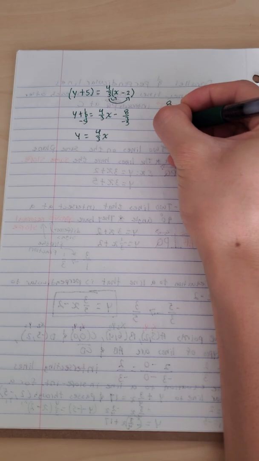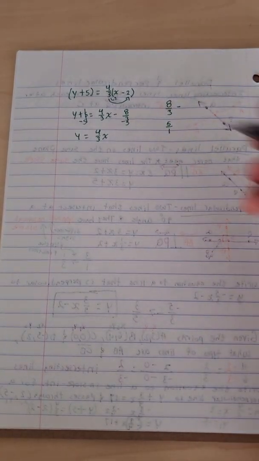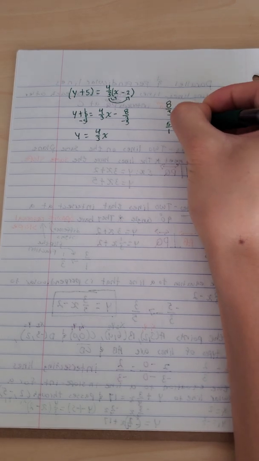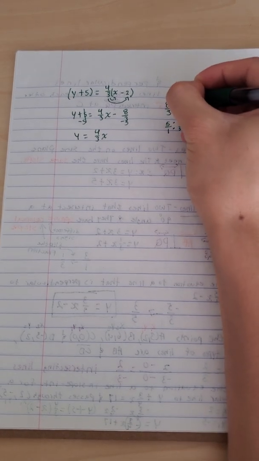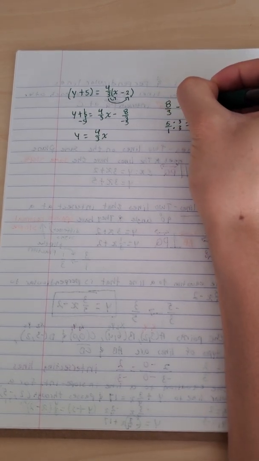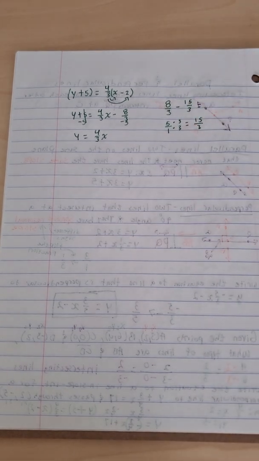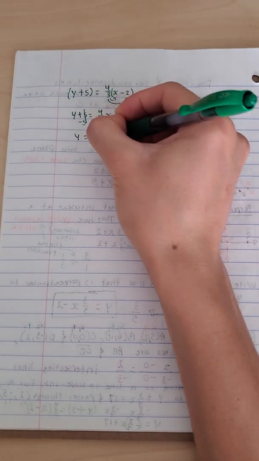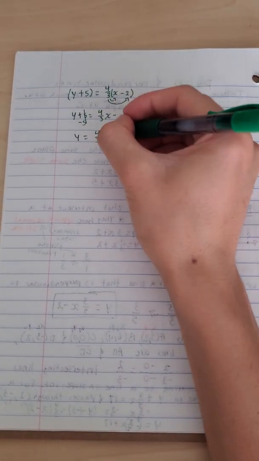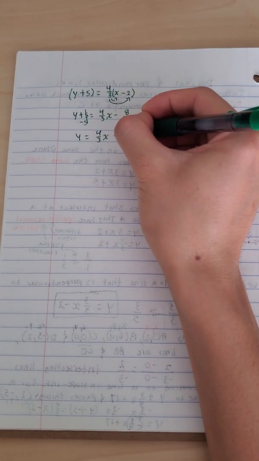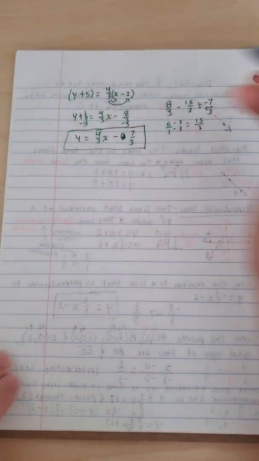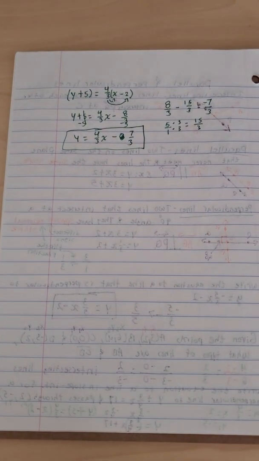If we want to turn 5 into a fraction, we put it over 1, and to get a common denominator we multiply by 3 on top and bottom to get 15/3. So we're doing 8/3 minus 15/3, which gives us negative 7/3. So our final answer, and I just made a mistake over here, is y equals 4/3 x minus 7/3. And that's the end of this video.